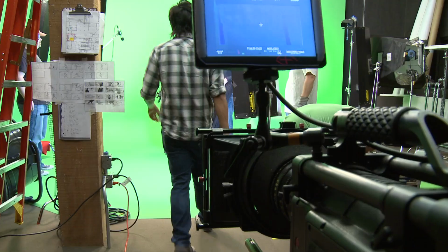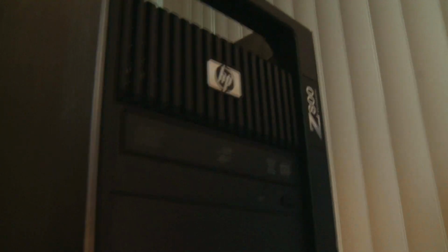So another thing I liked about the Z800 is that it's totally expandable. Now at one point during this movie I actually needed more hard drive space. So I got a hard drive, opened up the side of the Z800, popped it in, didn't need any tools or anything, and it just worked.